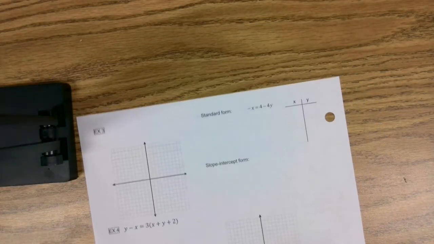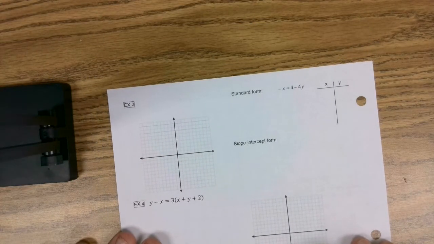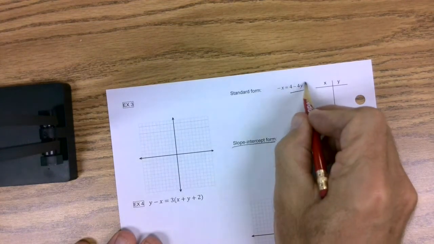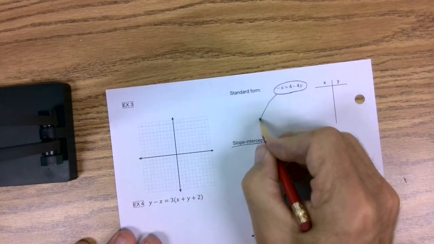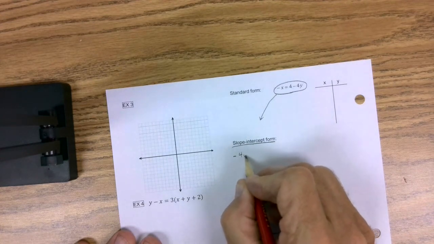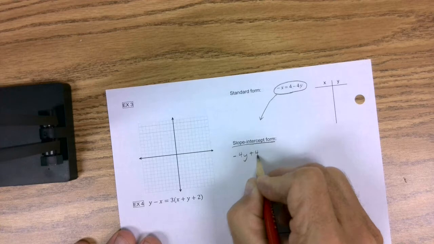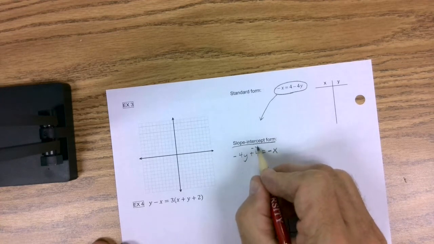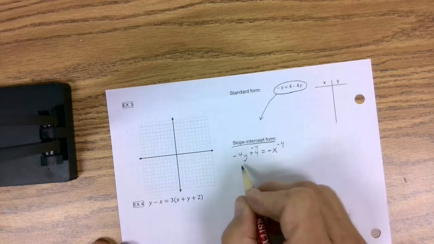And now, just to save some time, I'm going to go ahead and use just the slope-intercept form for this guy. So I'm going to take this down here. I'm going to spin it around. Negative 4y plus 4 equals negative x. And now I'm going to subtract 4 from both sides.